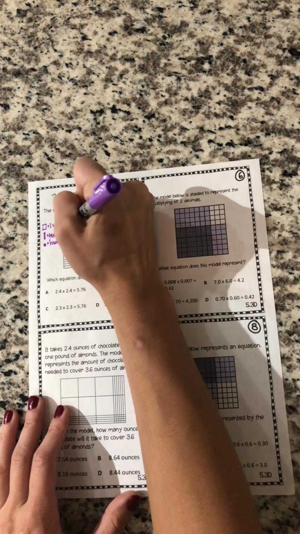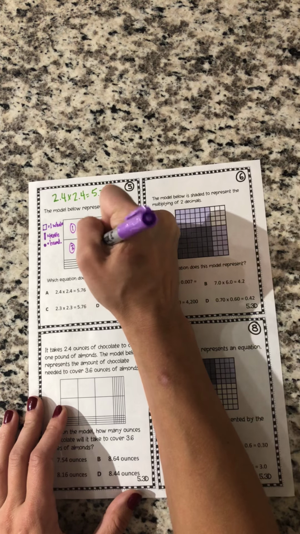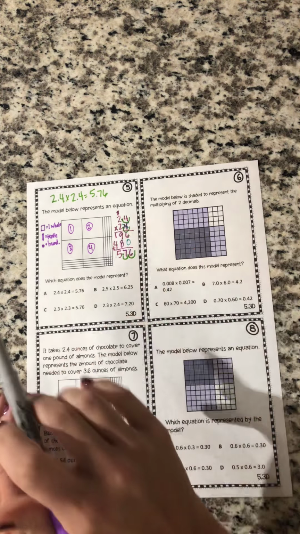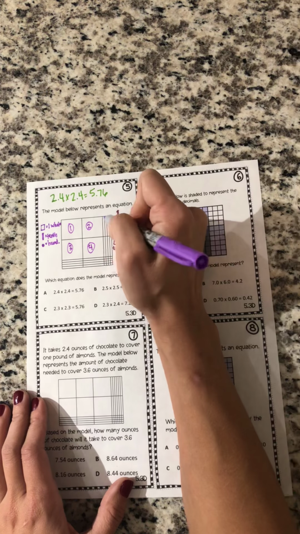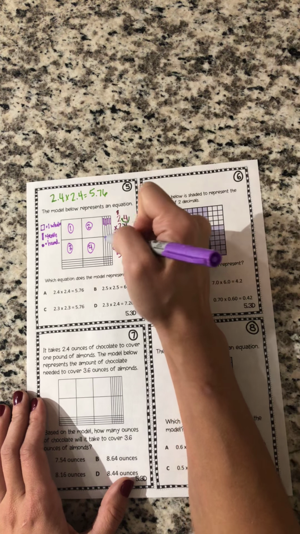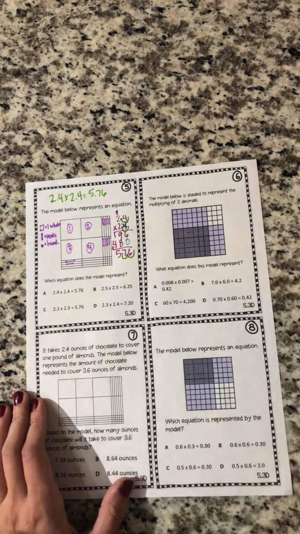I have 1 hole here, 2 holes here, 3 holes here, 4 holes here. And then we'll count up our tenths, and once we get to 10 tenths, that equals 1 hole. So I have 1 here, 2, 3, 4, 5, 6, 7, 8, 9, 10. I just got another tenth.